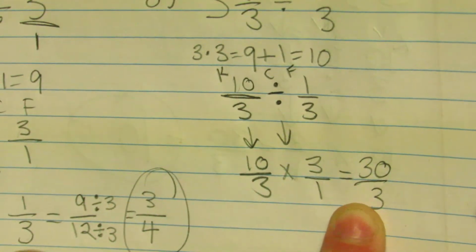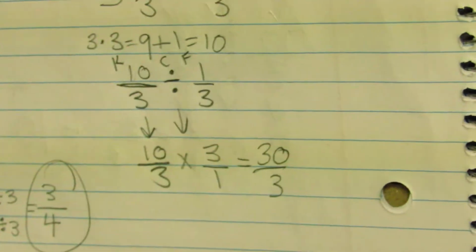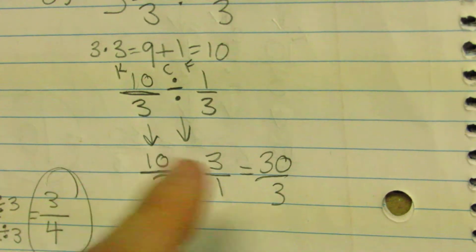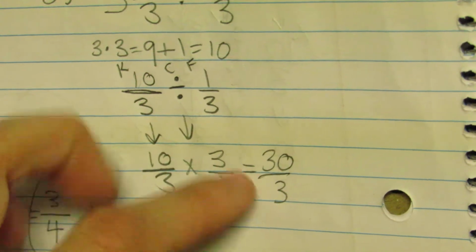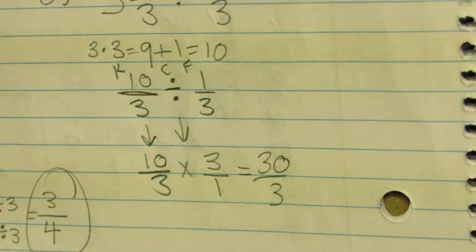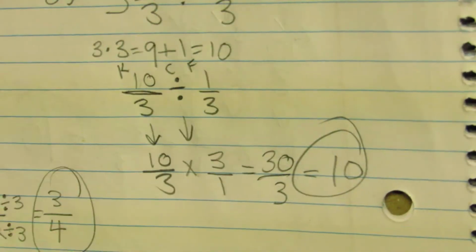So is this an improper fraction? I hope you said yes. Yes, it is. So let's go ahead and make it into a mixed number. Remember, we want to get our whole number first, and if the denominator happens to go into the numerator equally, great, but in case it didn't, you know how we get our numerator. It's just the difference, right? So 3 goes into 30 10 times. So my answer here is 10.